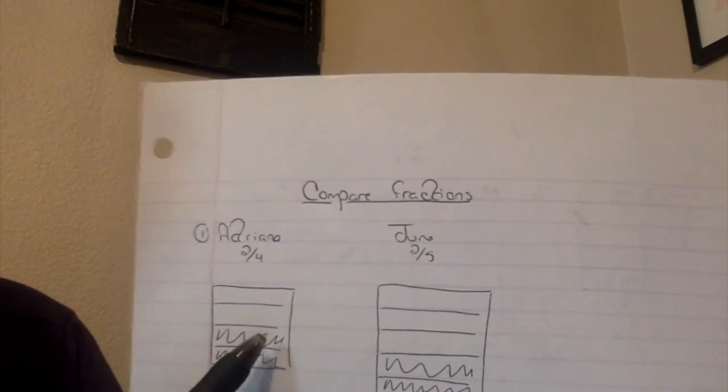Now Adriana eats 2 of hers, and June also eats 2 of hers. So now what we are trying to ask ourselves or understand is which girl ate more. Because on the surface level, it seems like, oh, they both ate 2 pieces, they both have a granola bar, you just told me it's exactly the same size, etc. So it was the same size to start with, but their pieces are different sizes.